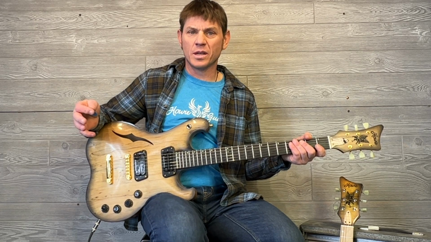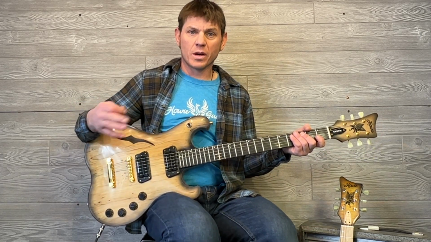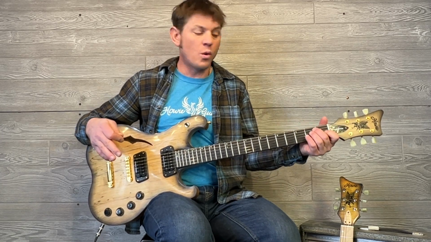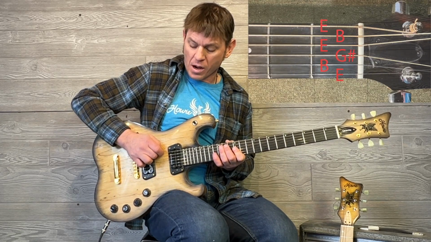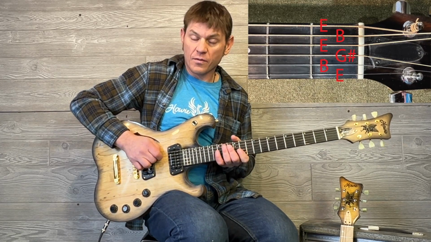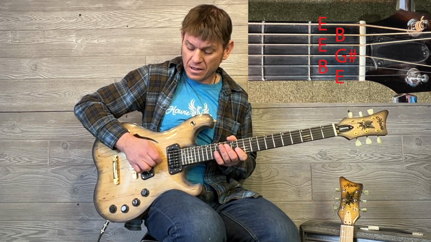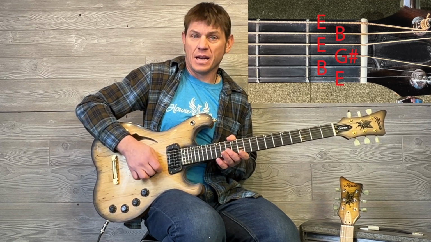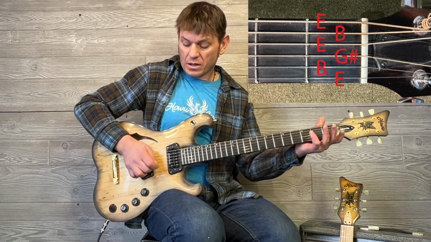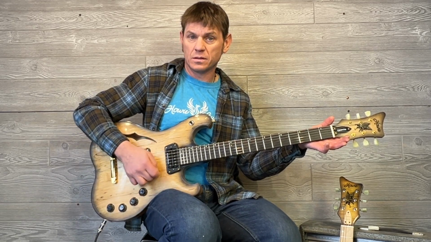Okay, the second tuning that I think every guitarist should know is called open E tuning. What we're going to do is tune the guitar as if we were holding an E major chord. So the tuning is E on the bottom, then B, then E again, then G sharp, then B, and finally E. So when you play the guitar open, it's an E major chord.